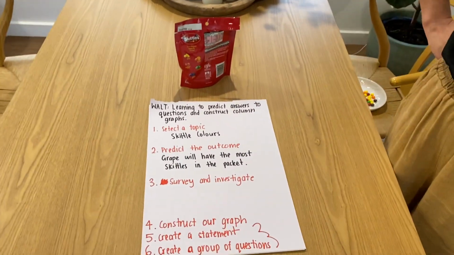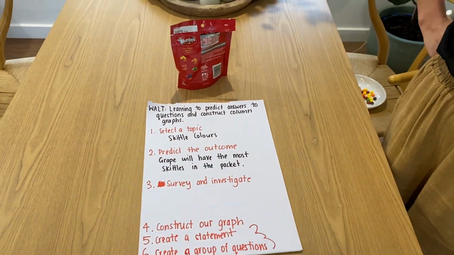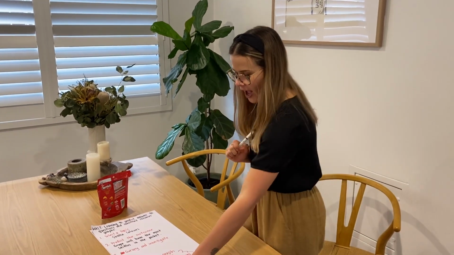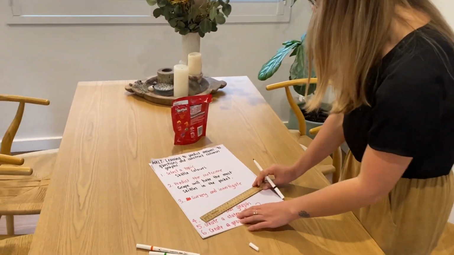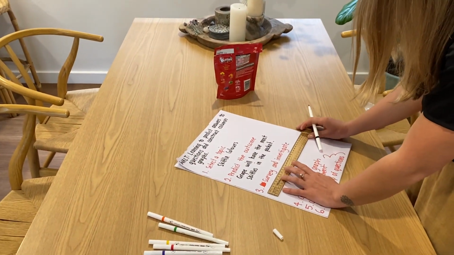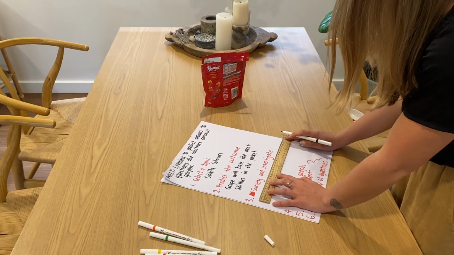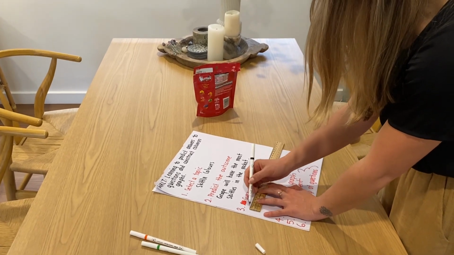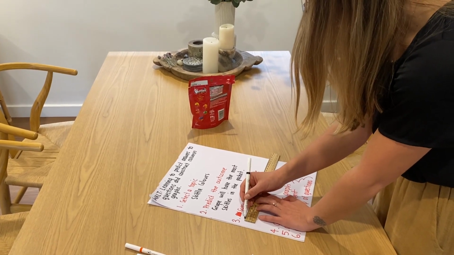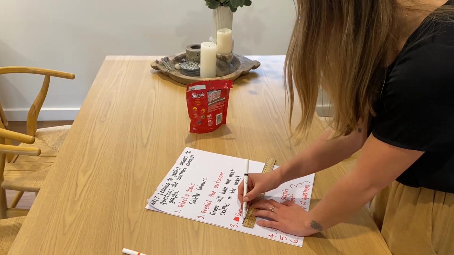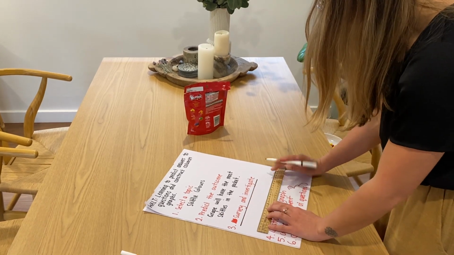Now we need to investigate. How fun. We need to be able to record this appropriately so we can get the most accurate results. So how I'm going to do that and how I've suggested in your activity is that you're going to conduct tally marks. So I'm quickly going to draw up, you might draw a little table. I know that there's 5 flavours, so I might just draw a quick table or a box.